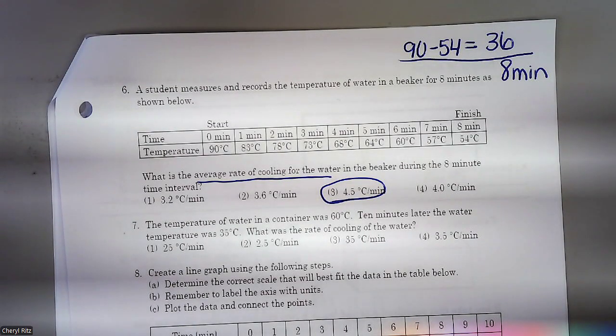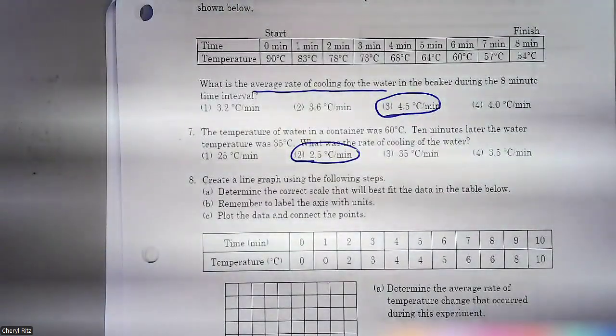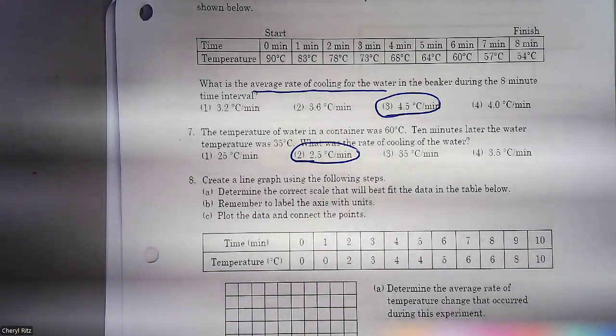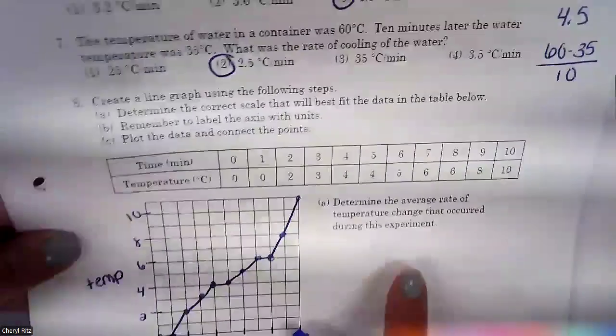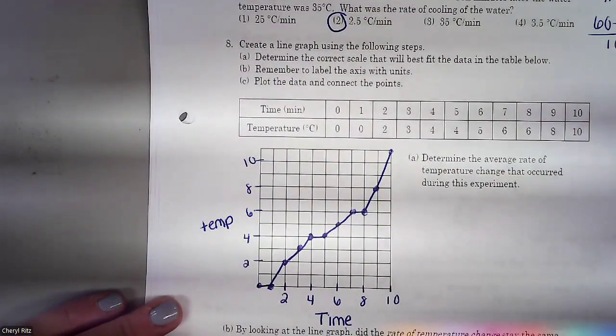Now I screwed up and doubled up. The next question was the same as on the previous page, so hopefully you saw that that was answer 2. Now, question 8. There were multiple things you had to do there. First, you had to do a scale, then you had to plot it, then you had to connect, and over here you had to find the average rate of change. Hopefully your graph looks something like mine. So it went up. First it was flat, then it went up, flat again, flat again, up again.